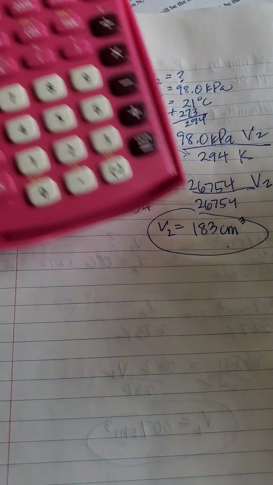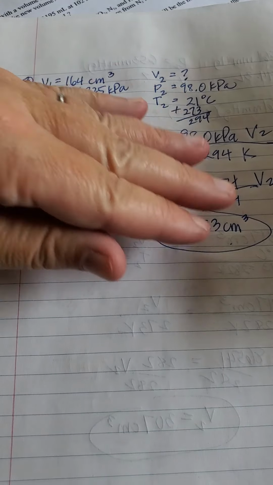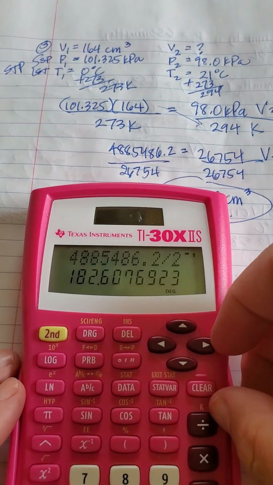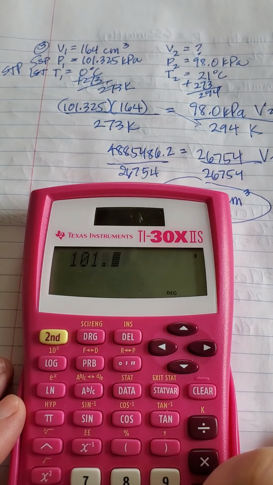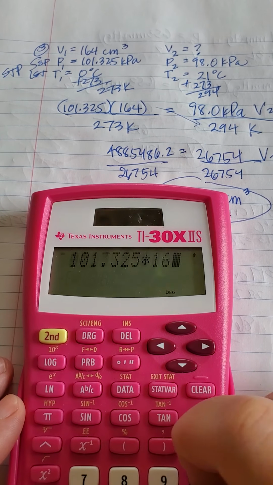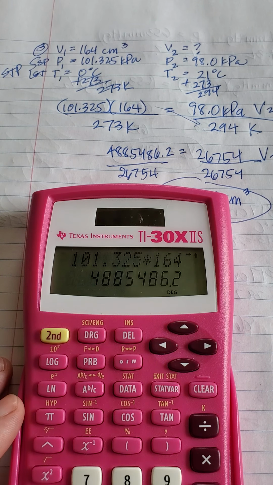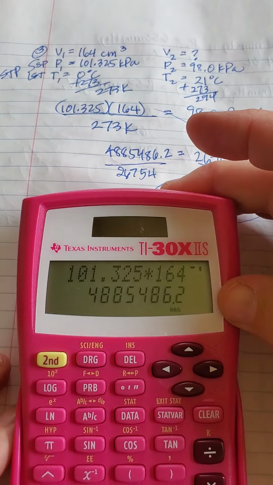Okay, so now I'm going to show you how I do it without writing these steps down. Okay, so what I do is I go 101.325 times 164 times 294, and then I hit equals. So I know it's doing what it's supposed to be doing. Okay, and then I'm going to divide it by the other ones. So divided by 273, and then I hit equals again. And divided by 98 equals. I should get the same exact answer, which is good that I do, because I'm really doing the same thing. I'm just doing it all in the calculator.